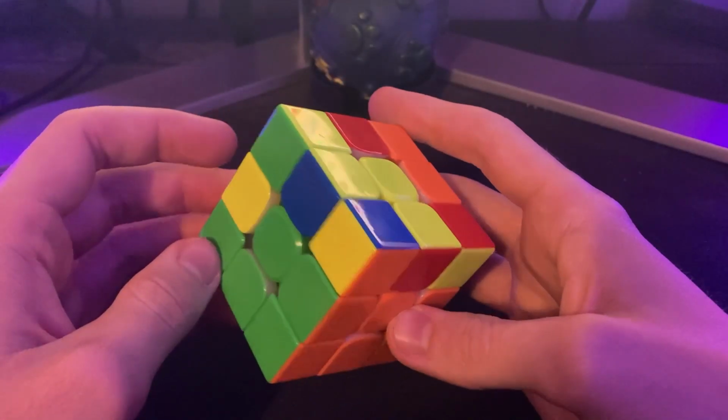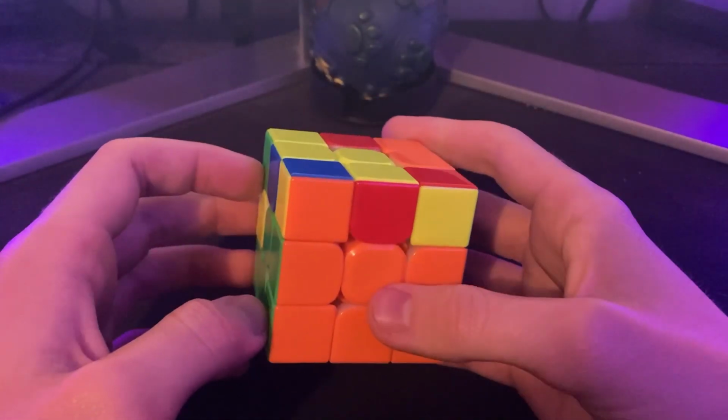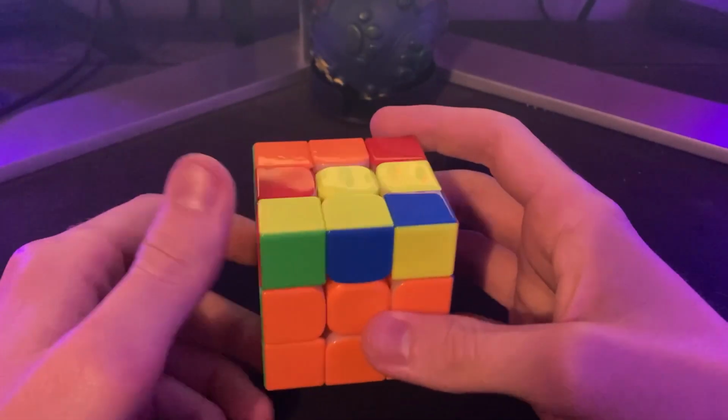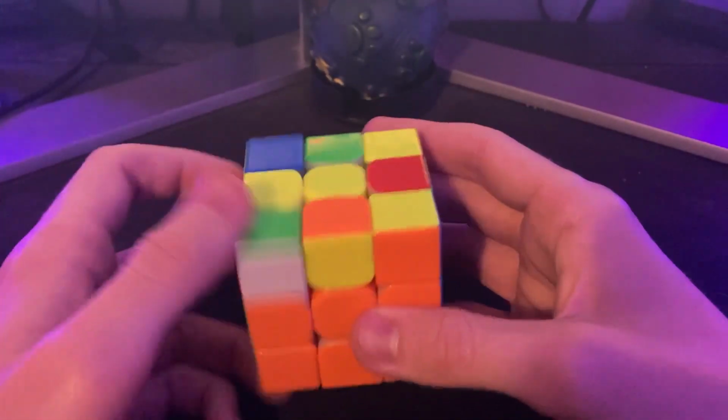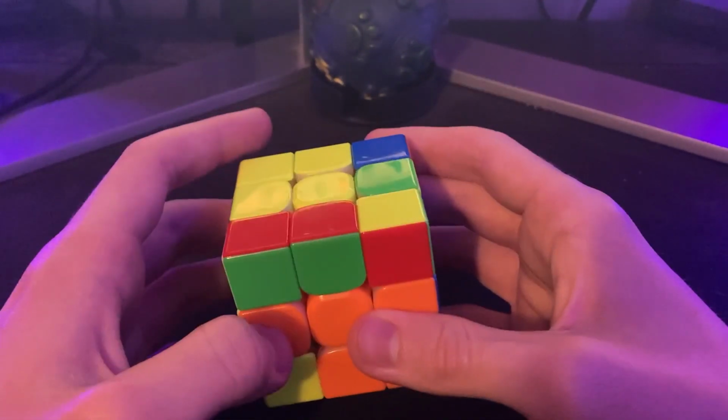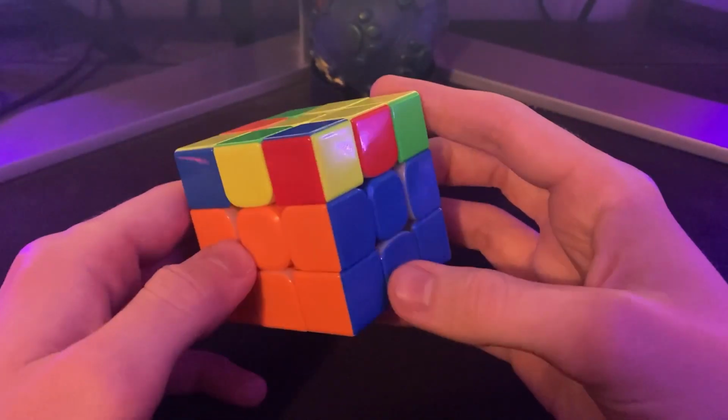And if we're looking at this case from the back in the same way, we can do the same thing by putting this piece right here, bringing up this corner piece right here, and then breaking them apart so then we can go ahead and slot them into the back, just like that.